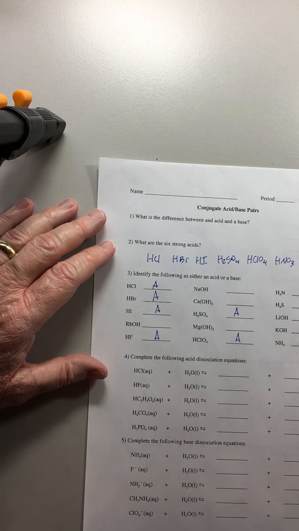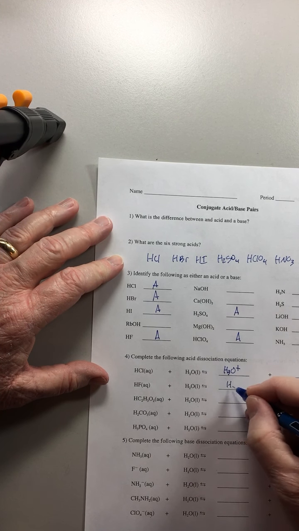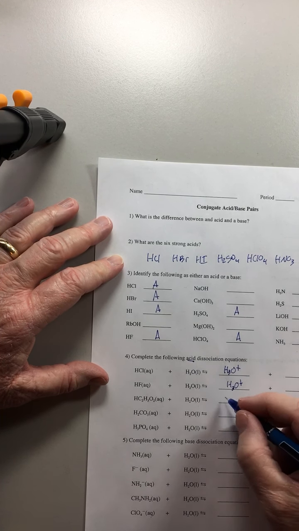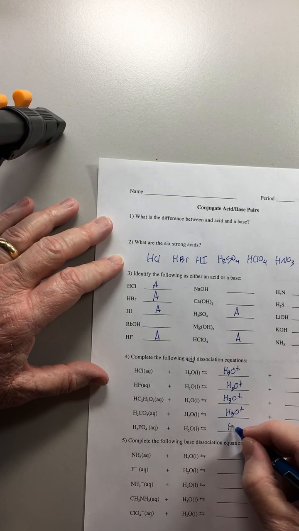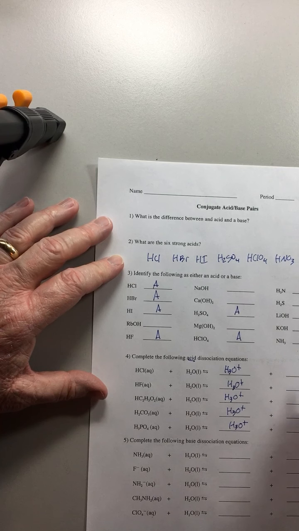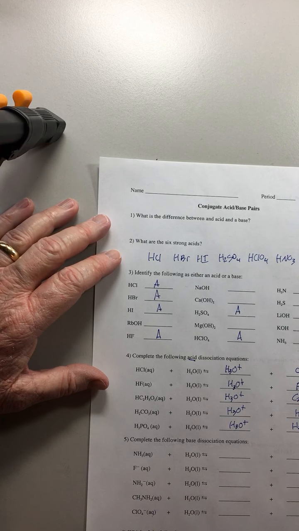Okay, in question 4, we are completing some reactions, and what you have hopefully realized is that these all represent acids, hence I put the word acid there, and they're all going to start off with H3O pluses. And the conjugates here will be Cl minus, F minus, C2H3O2 minus, HCO3 minus, and H2PO4 minus.